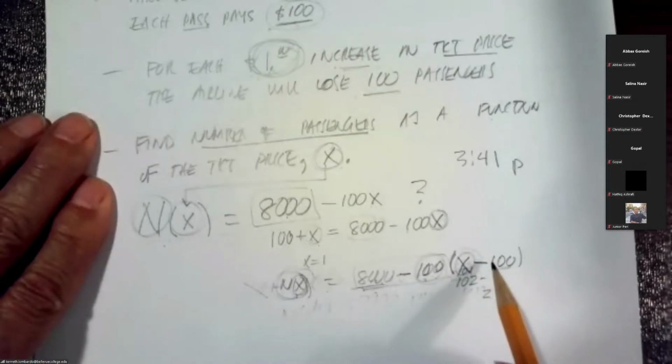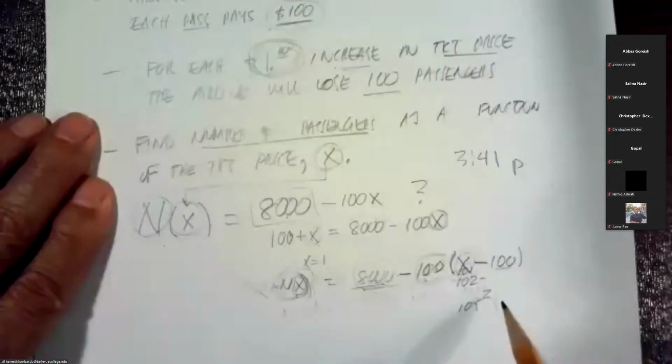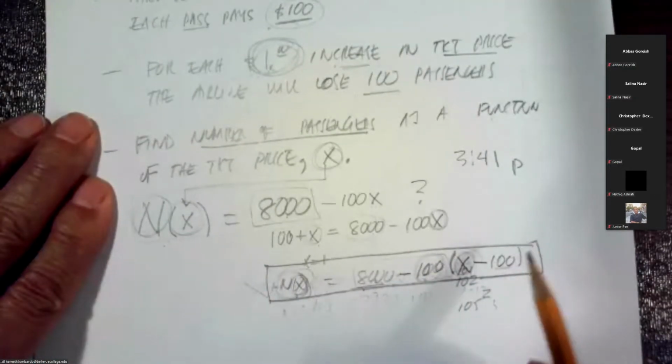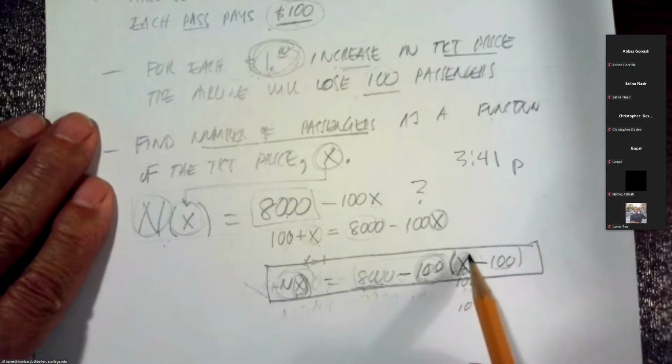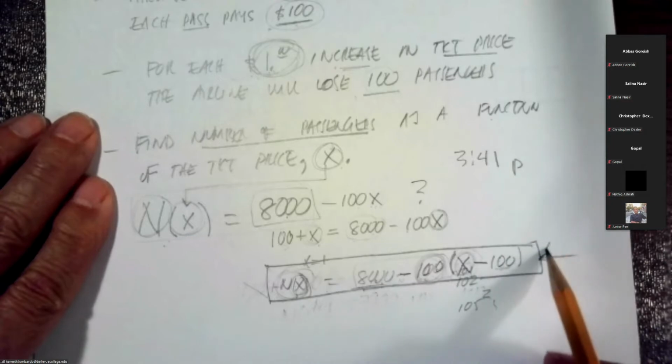If it's 101, we'd lose 100 passengers. At 105, it's 5 above, we'd lose 500 passengers. That sounds like it's working? Yeah, it does, doesn't it? At least to me. So we're starting out with 8,000 and we subtract 100 passengers for every dollar that x is greater than 100. Make sense? That looks good.